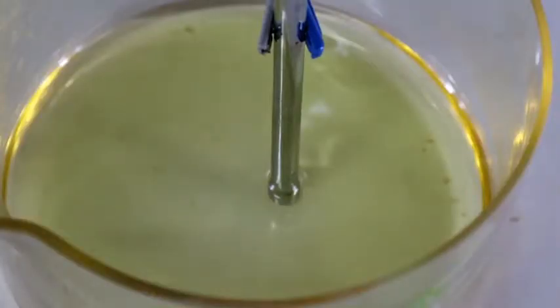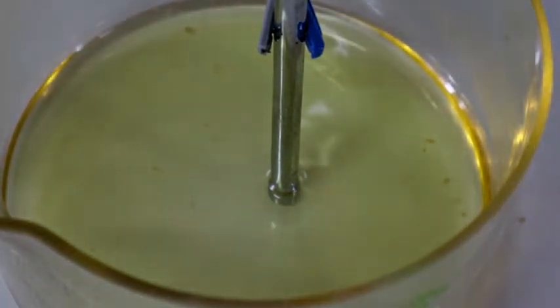Let's dip a conducting rod in oil and connect the rod to the negative pole of the generator, and the positive pole will be connected to the ground. We're going to sprinkle some semolina grains on the surface of the oil.